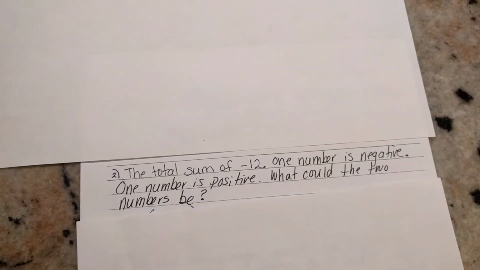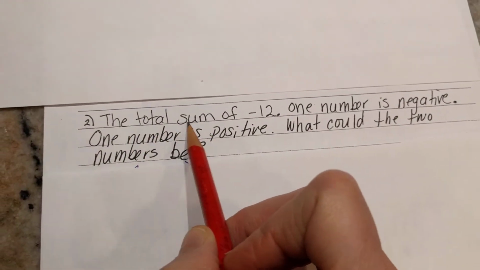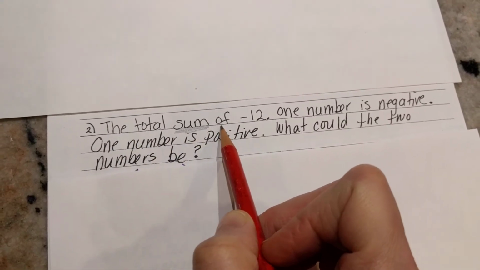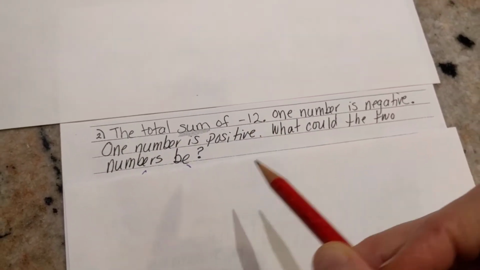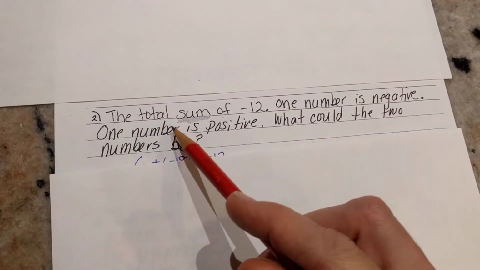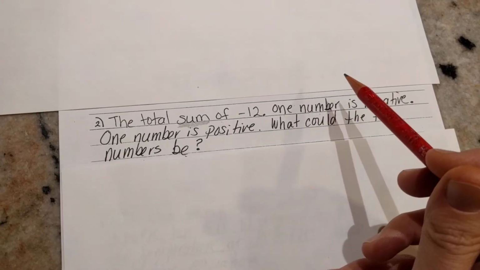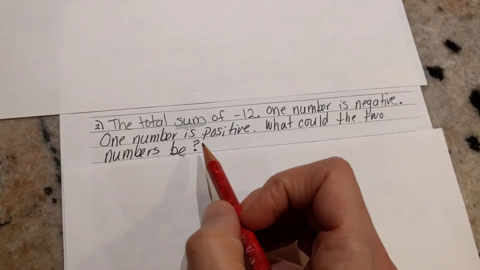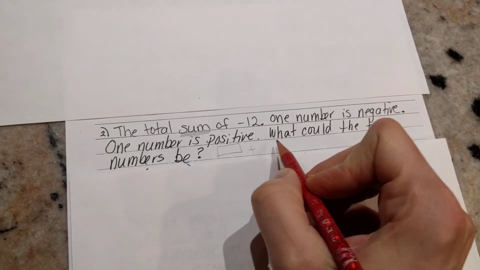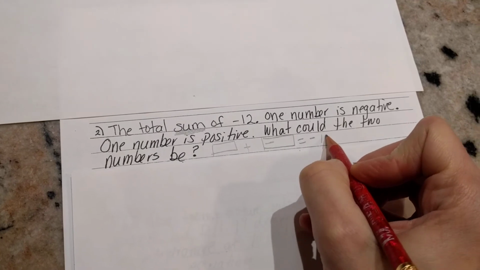Okay, for number 2, the question is telling you that the total sum, which means addition, is -12. One number is negative, one number is positive. What could the two numbers be? I think I know. Well, some positive plus some negative equals -12.